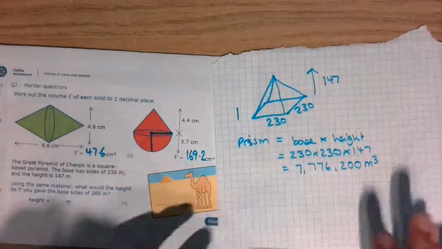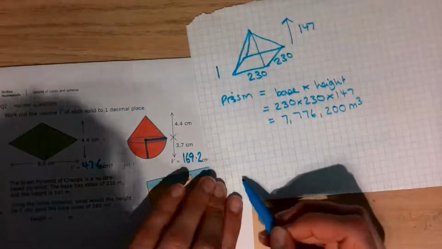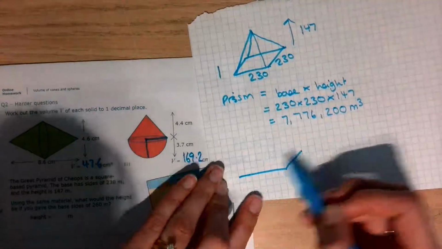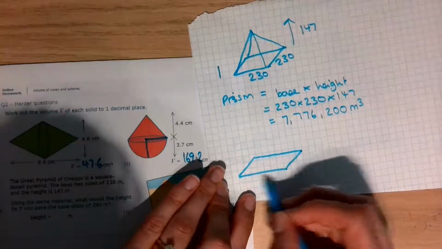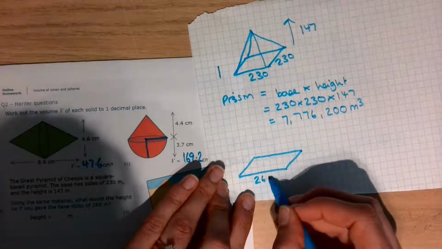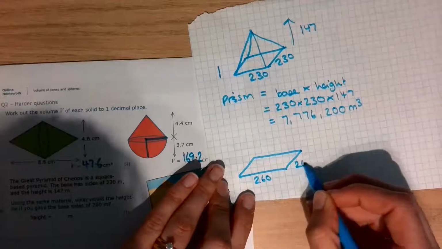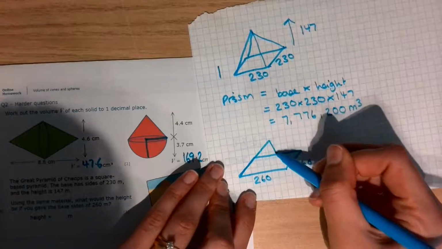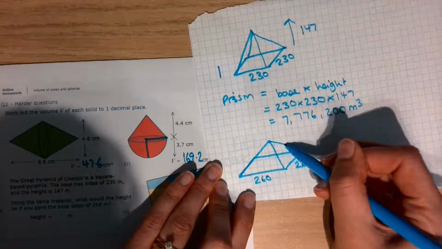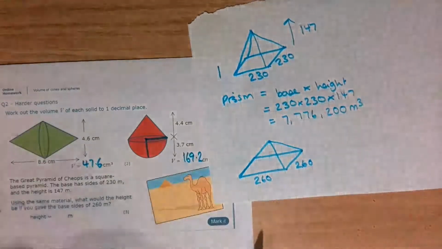Okay, but I'm saying now I want a pyramid with a wider base. So I effectively want to squash my pyramid so that it's fatter at the bottom. But if I make my pyramid fatter at the bottom, obviously it's not going to be as tall. I'll show you this by drawing this one a little bit shorter.